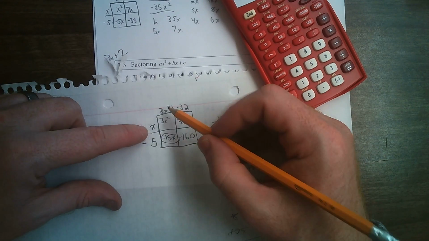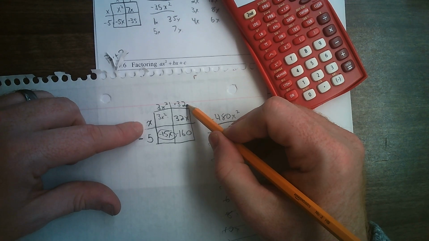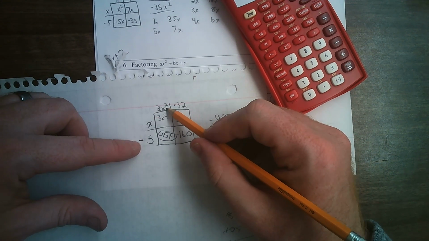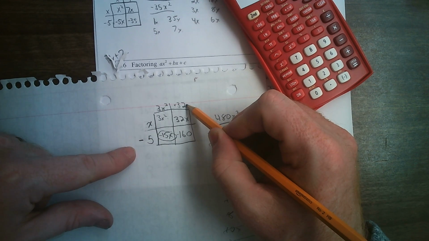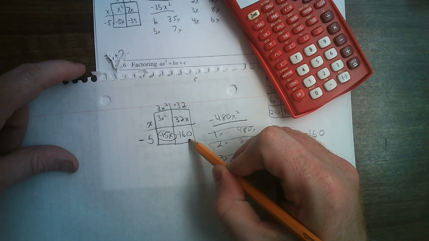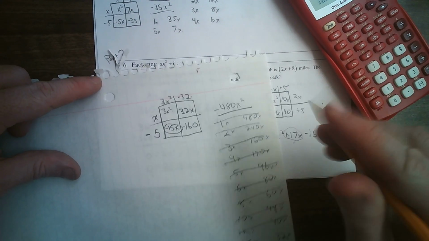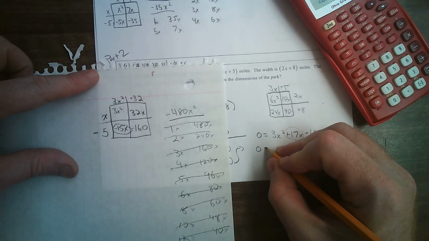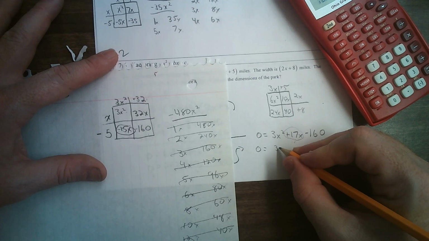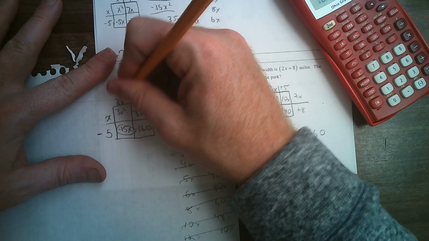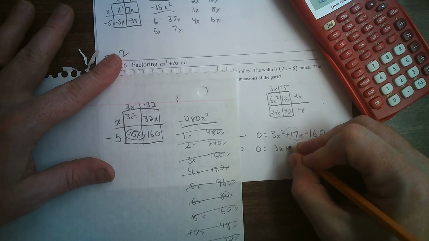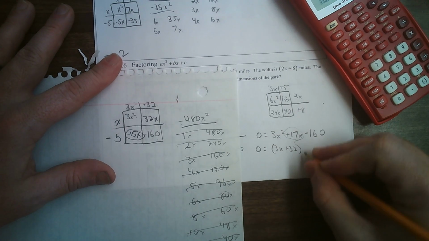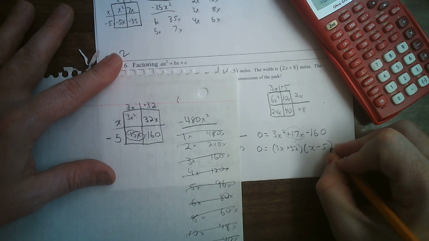So I can check my box. This times this, 3x squared. X times 32, 32x. 3x squared times negative 5, negative 15. 32 times negative 5, 160. Now I have this in factored form. 0 equals 3. Excuse me, I should not have pulled an x squared out of there. Tempted to redo this video. 3x plus 32 times x minus 5.